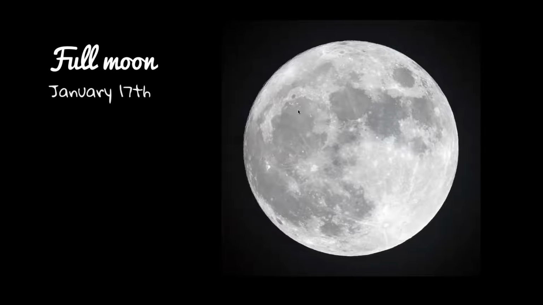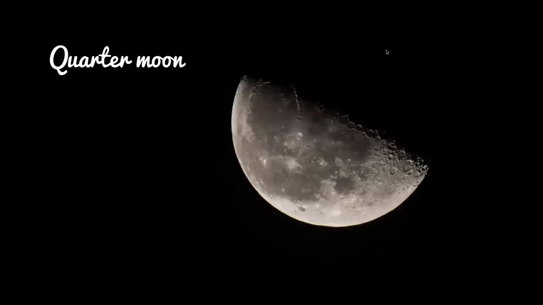Then if you were to keep going outside night after night, you would notice the moon got darker. So only part of the moon is visible. This is called a quarter moon. We can only see part of the face of the moon, and the other part is covered in darkness, a shadow. So we could see a quarter moon here.